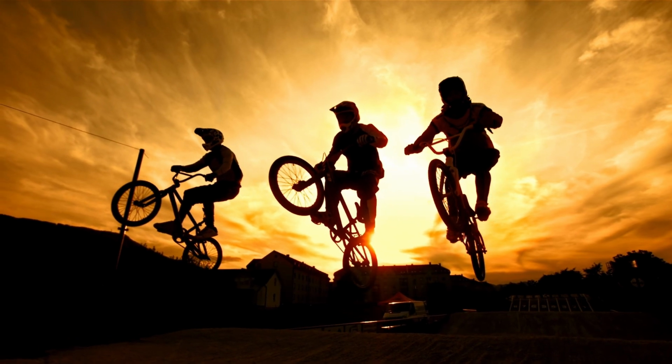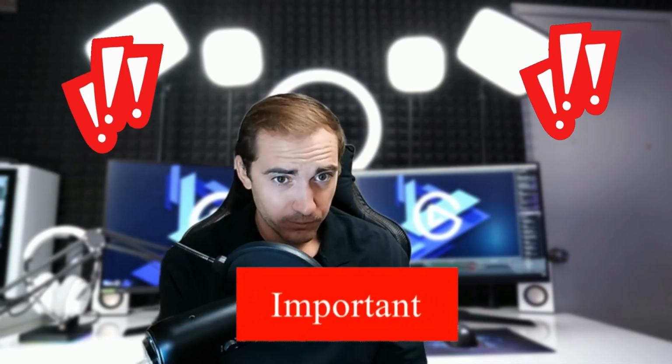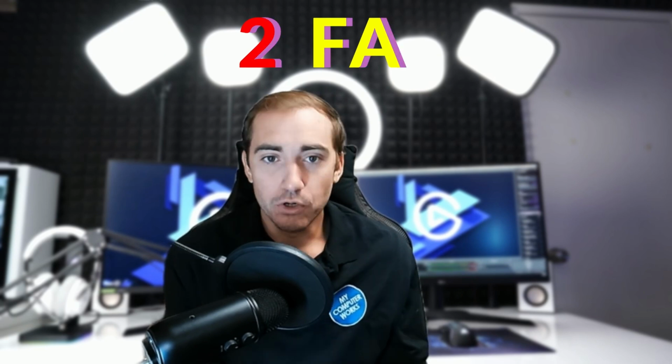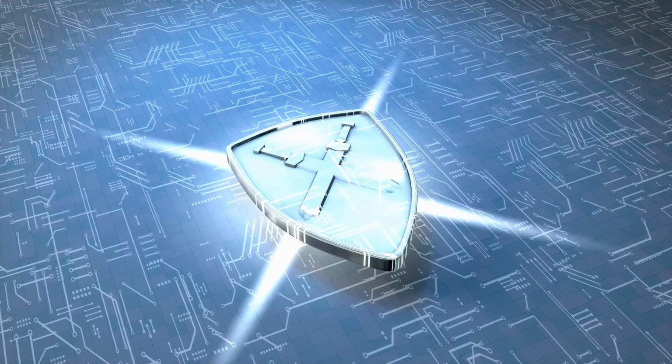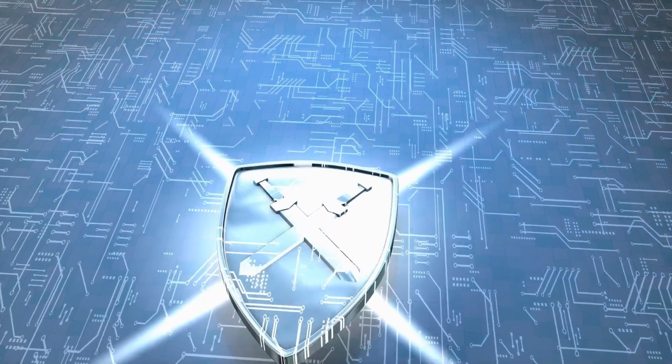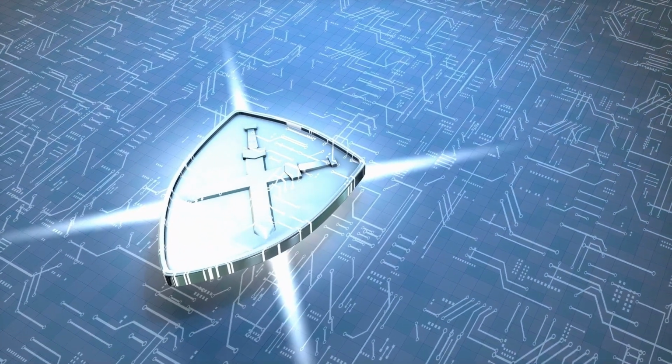Welcome back, everyone. Let's jump right into today's subject because it is an important one, okay? 2FA, or two-factor authentication, is a means of putting up a layer of defense around your accounts that could potentially stop hackers in their tracks.